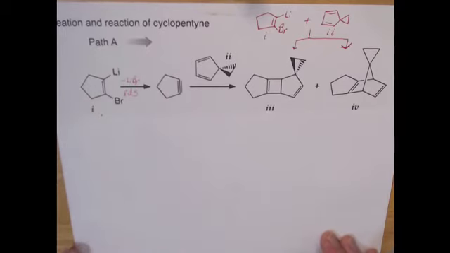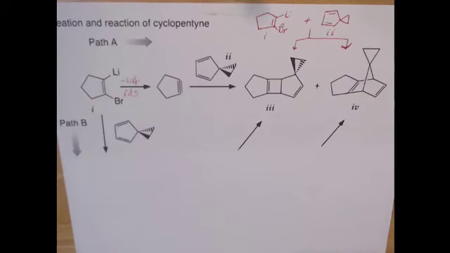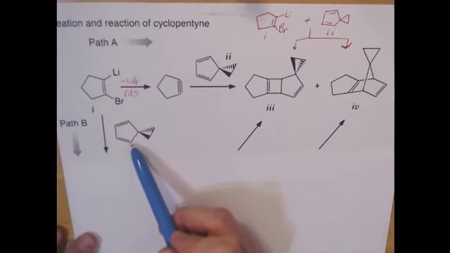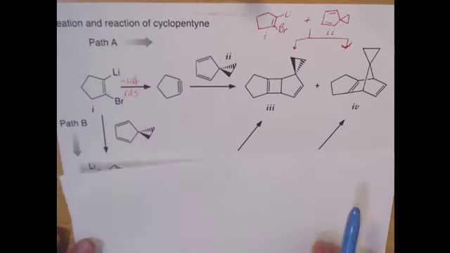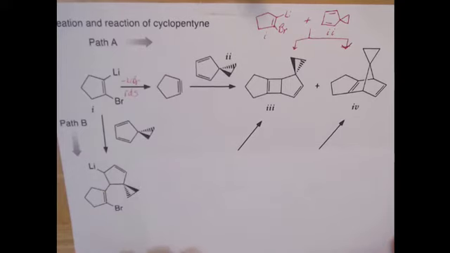But there's an alternative pathway, pathway B, in which case the lithium bromide could react directly with the cyclopentadiene, producing this intermediate, which we'll call 5 for simplicity, where the nucleophile here has added to the cyclopentadiene system.